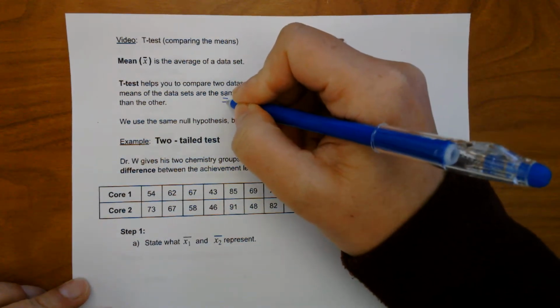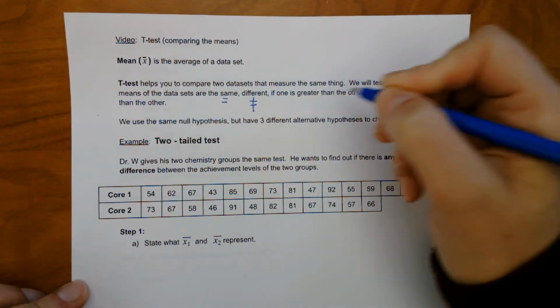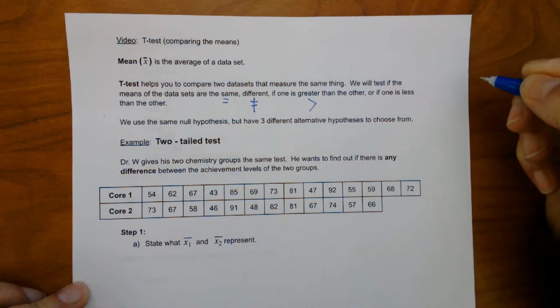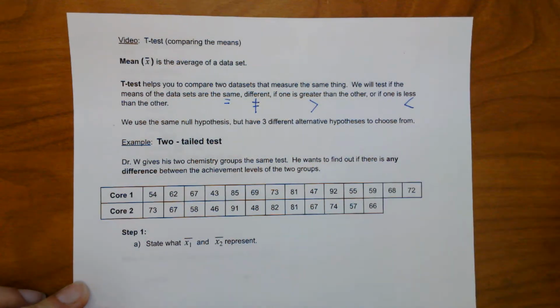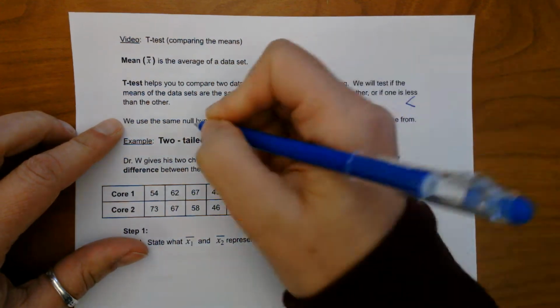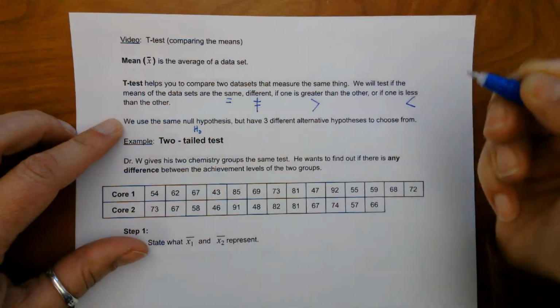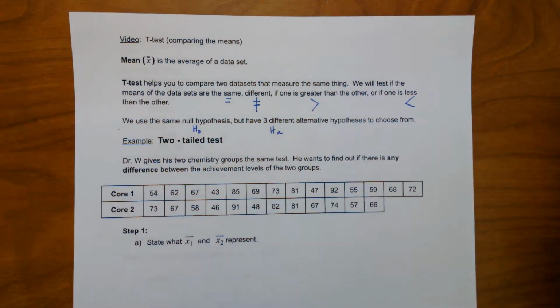So if they're the same, they will be equal. If they're different, they will be not equal to. If one is greater than the other, there is your greater than symbol. If one is less than the other, there is the less than symbol. We will use the same null hypothesis, that's going to be our H sub 0, but we will have three different H sub A's. And I'm going to show you that in a little bit.